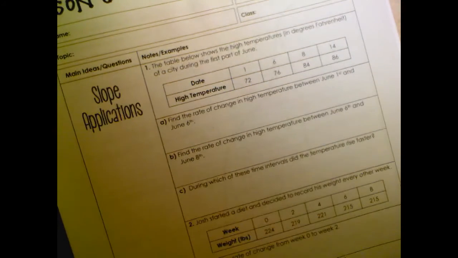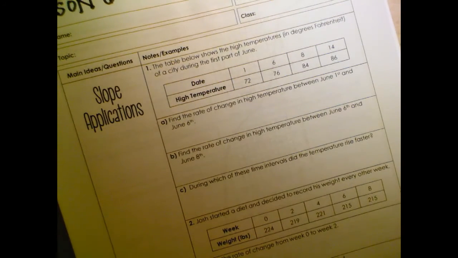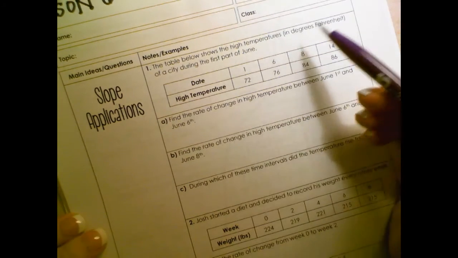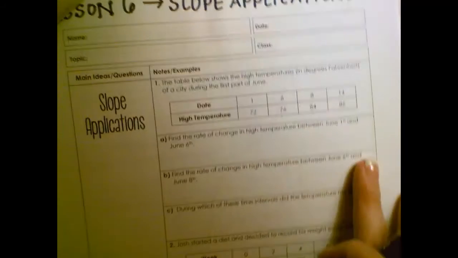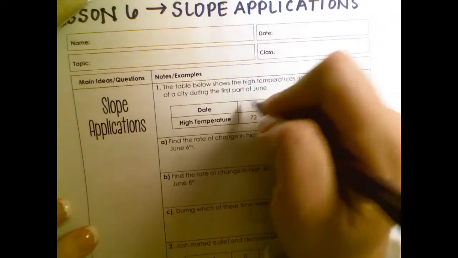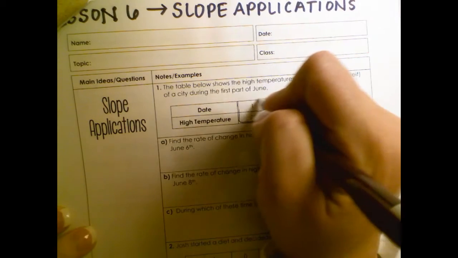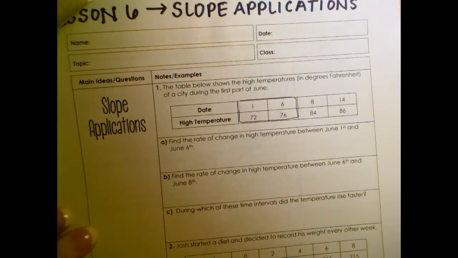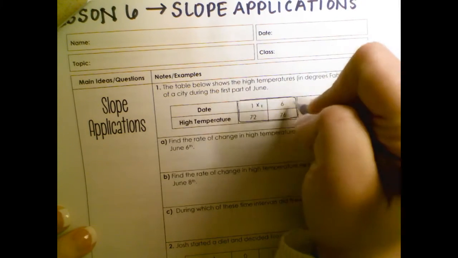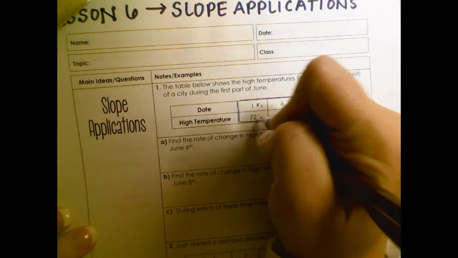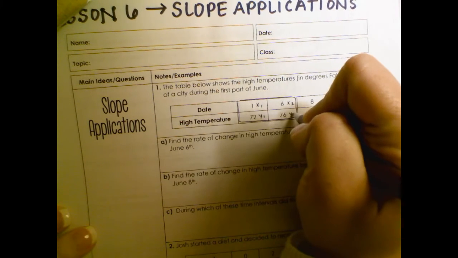In order to find the slope or the rate of change for this one, degrees in Fahrenheit in June, I'm going to pick 2 of the points. So I'm going to pick those 2 points. This is my x1, this is my x2, y1, y2.